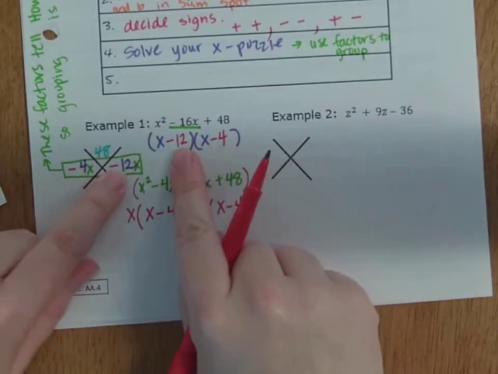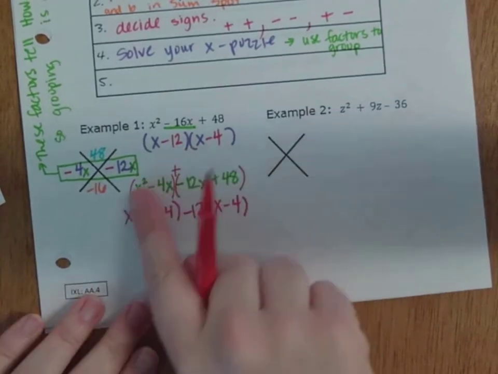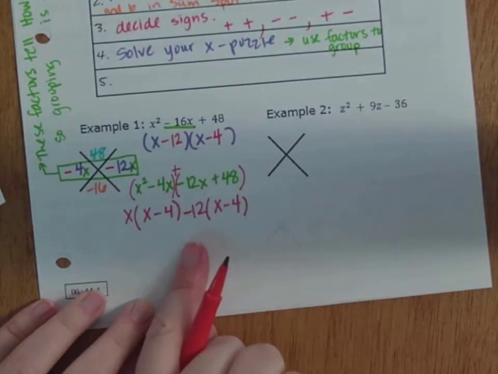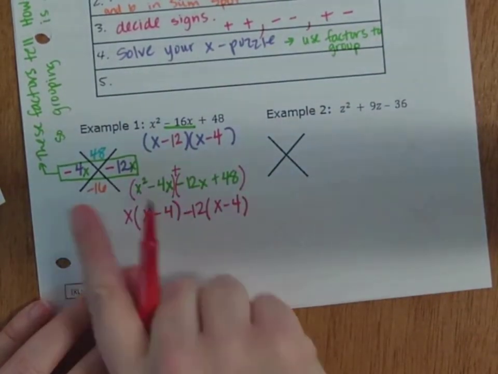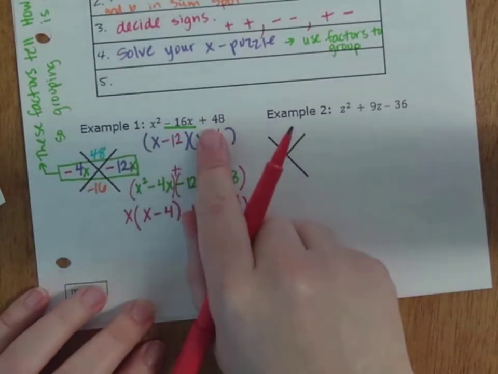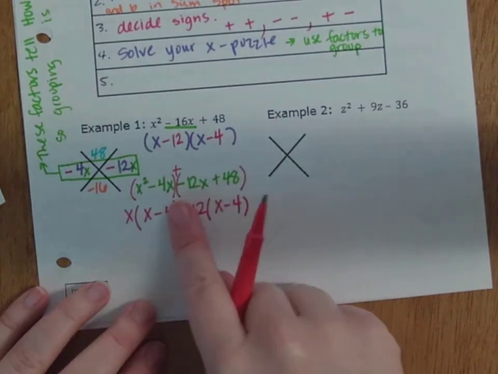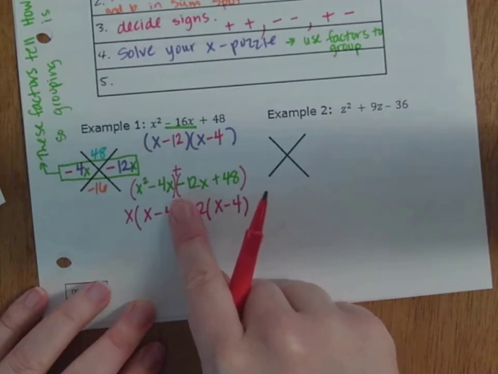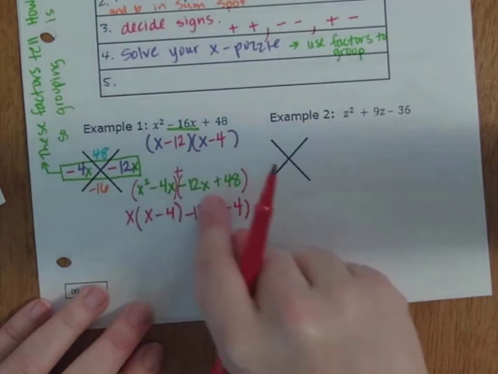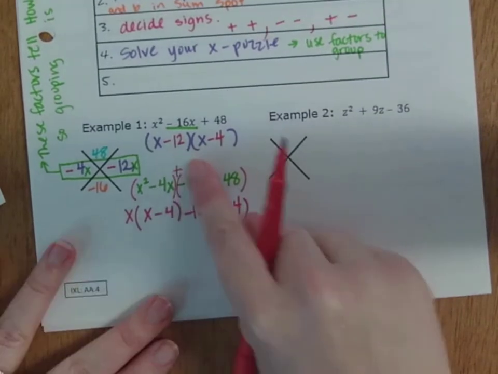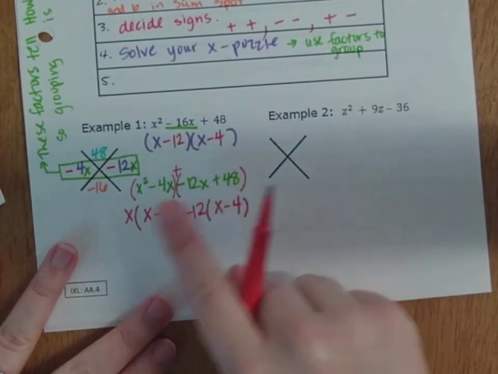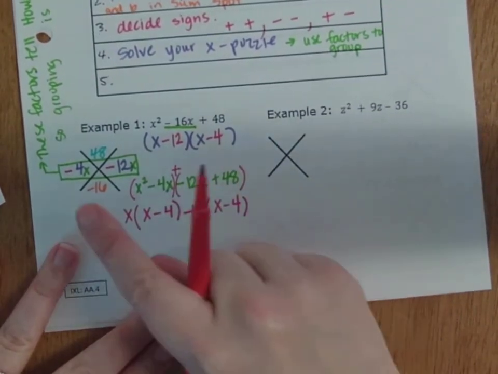Hey, look. Minus 4, minus 12. Grouping is not actually necessary when a equals 1 because your X puzzle will give you what you need for your binomials. However, I have to show you this because this step is non-negotiable when we have a does not equal 1, what we will do tomorrow. So I wanted to show you that that's how this works. Grouping makes this possible, but this step is unnecessary when a equals 1.